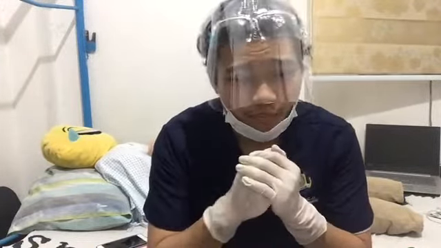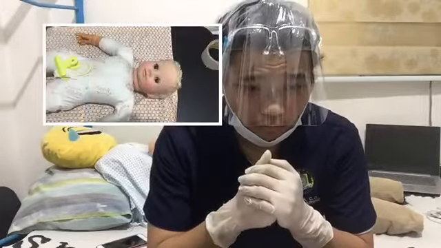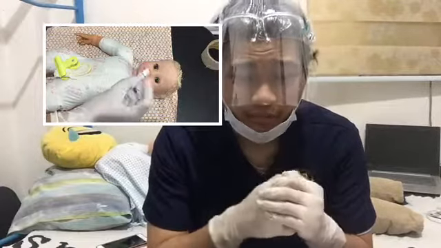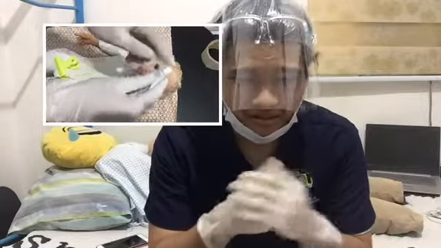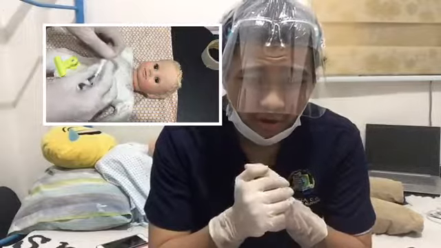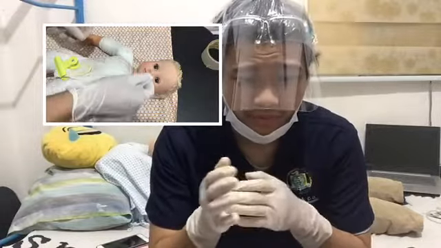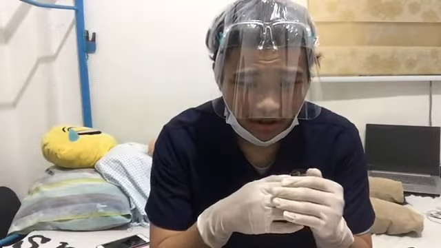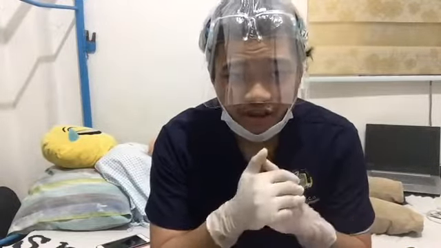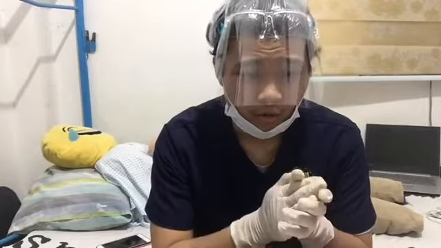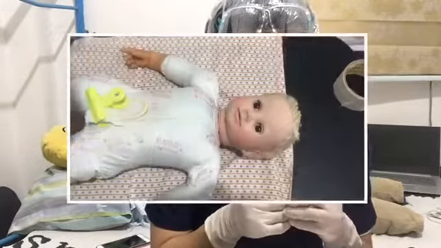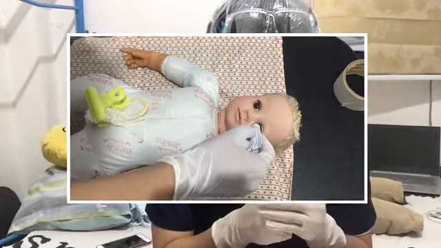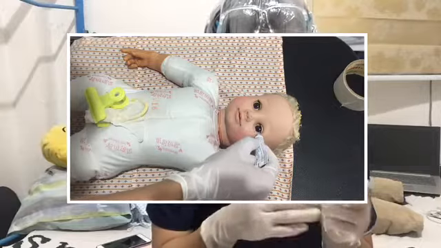Next, we're going to be performing eye care. We're going to be using ophthalmic ointment or erythromycin. We're going to be performing this because it helps prevent ophthalmia neonatorum in infants. At the same time, it can treat eye infections in babies. So here's what we're going to be doing. We're going to start from the inner to the outer canthus and apply a 1 cm ribbon to both eyes.